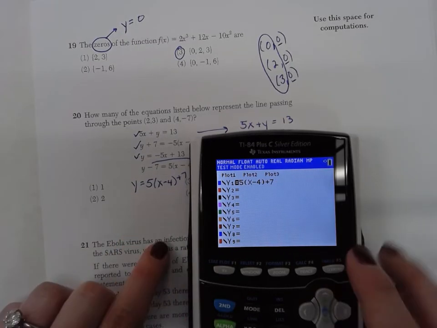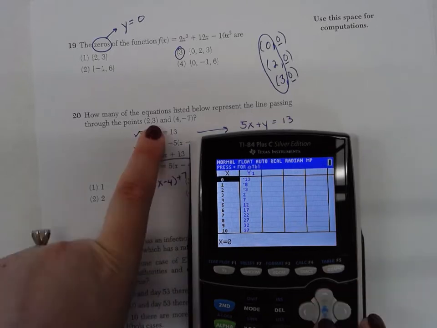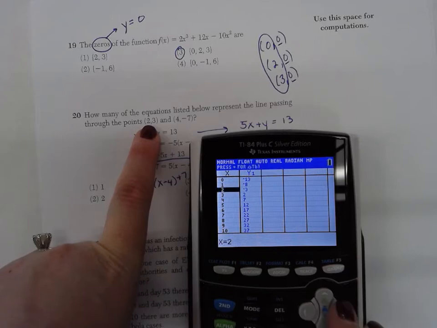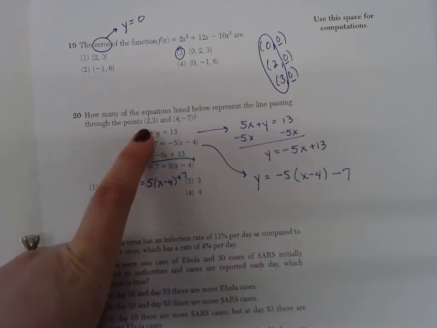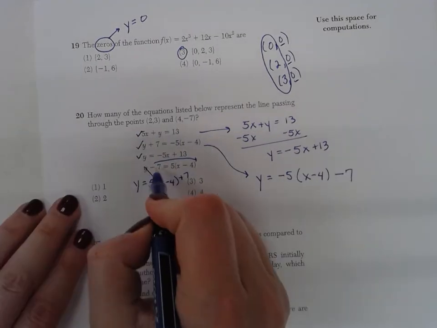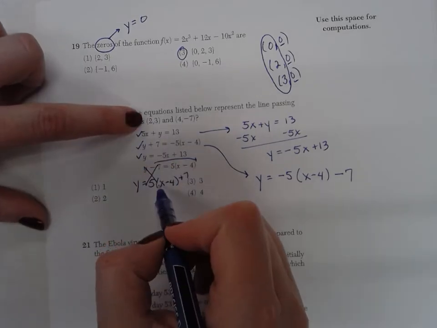I go to the table and I look. Is the point 2, 3 on my table? No, it's not. That's the point 2, -3. So this one doesn't count. It doesn't have that point in my calculator. So that one doesn't count.